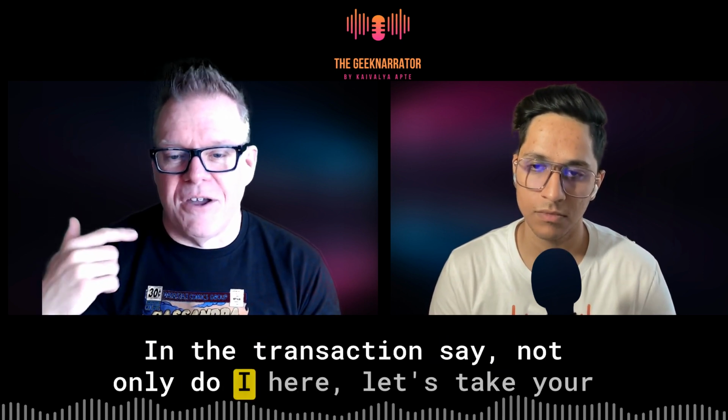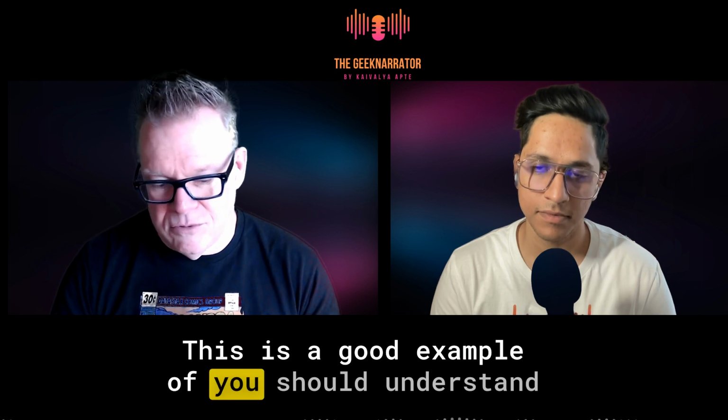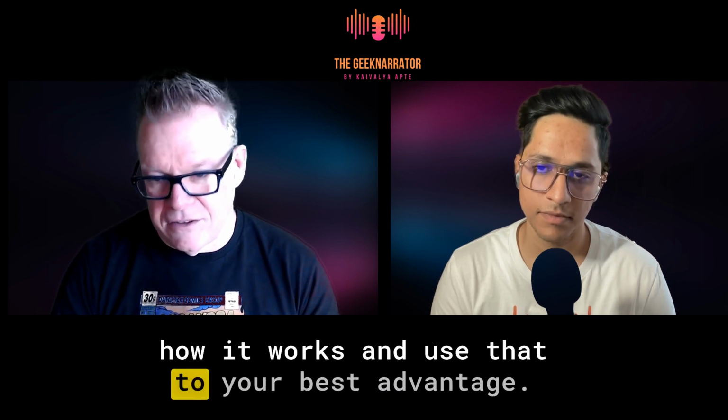Let's take your example to the next step. I want to get the number of items in the item table, plus I want to get the user's bank account information, or how many coins they have. And then in the conditional, you say, okay, if there's enough items and this person has enough coins, then we can do the transaction. This is a good example of how you should understand how it works and use that to your best advantage.